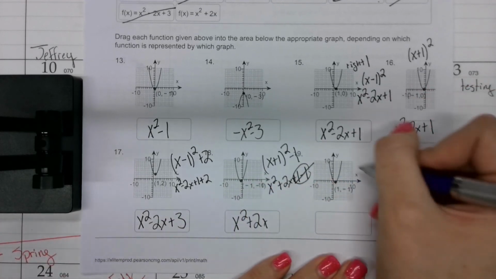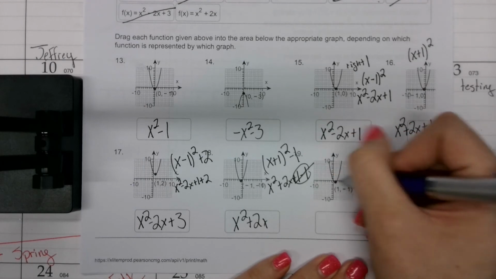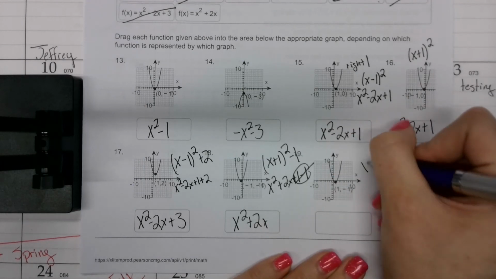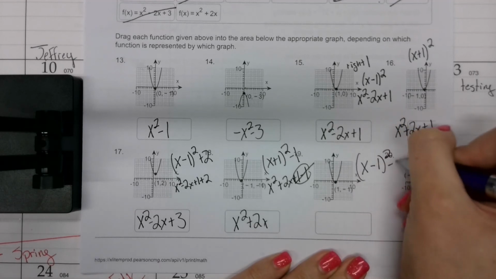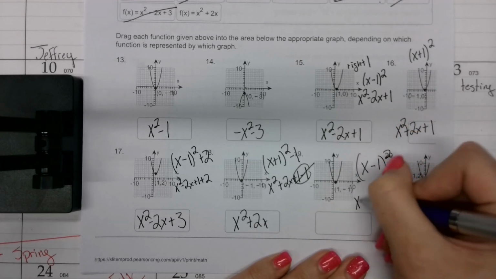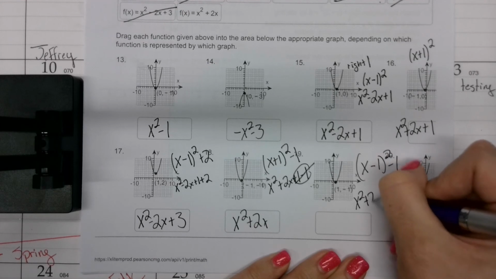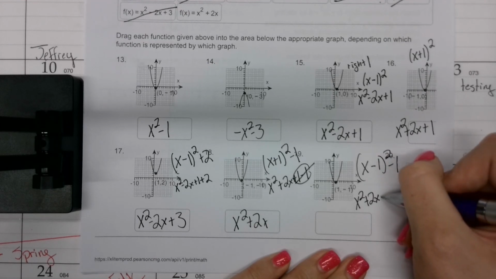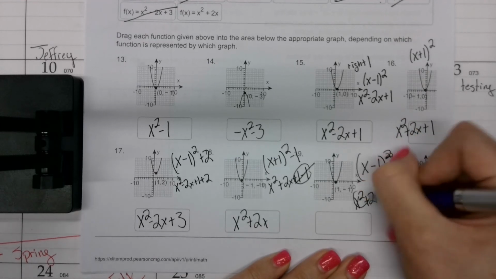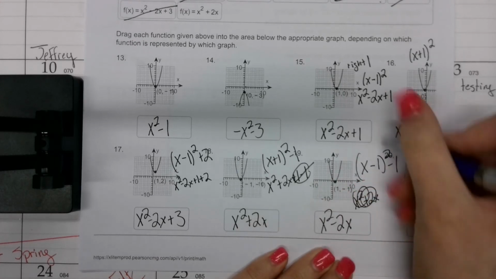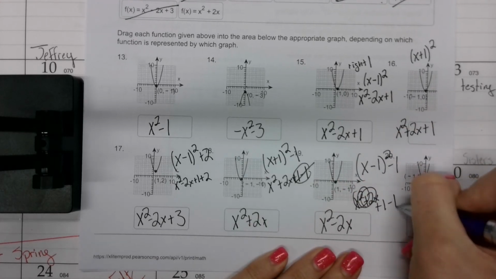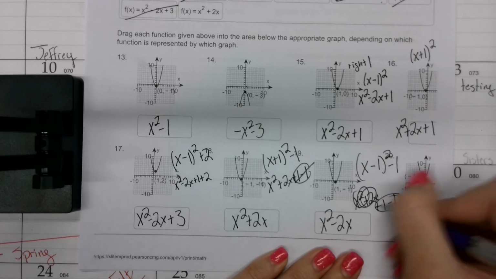So I'd have on this one, we went right 1, down 1, so this would be (x subtract 1) squared subtract 1, so x squared subtract 2x, and then we'd have plus 1 subtract 1, so these would cancel out.